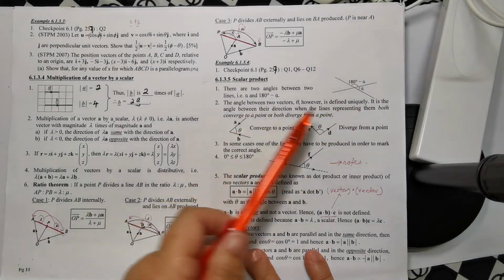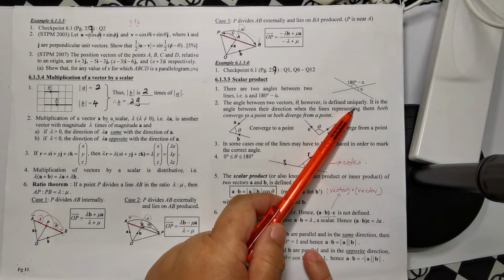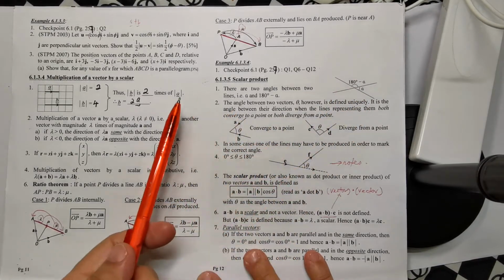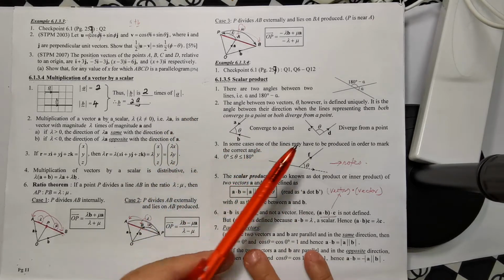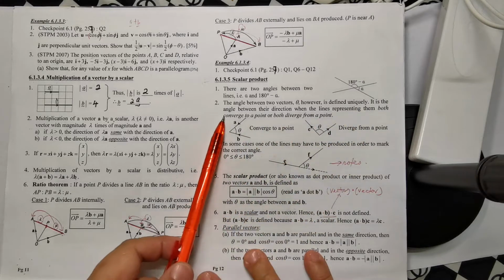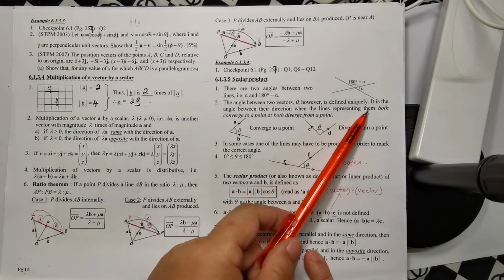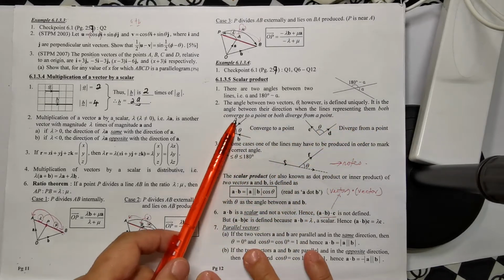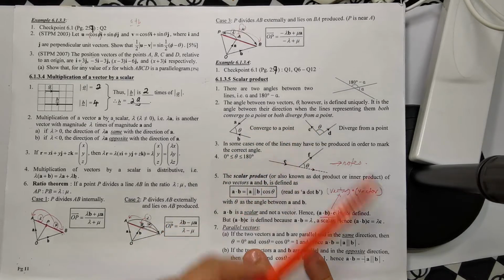For vectors, the angle between the two vectors is defined uniquely, meaning only one. Cannot have two. So which one is the angle that we want? It is the angle between their directions, when the lines representing the vectors both converge to a point or both diverge from a point.